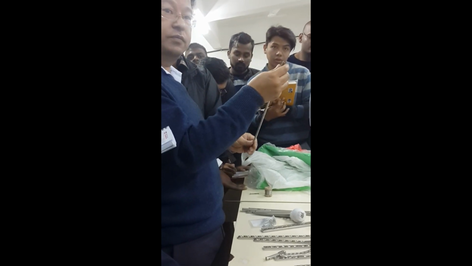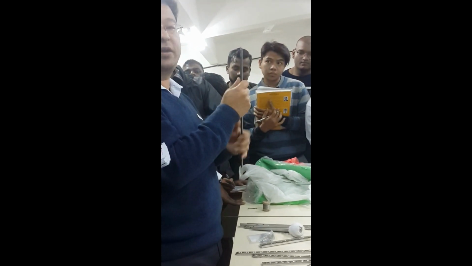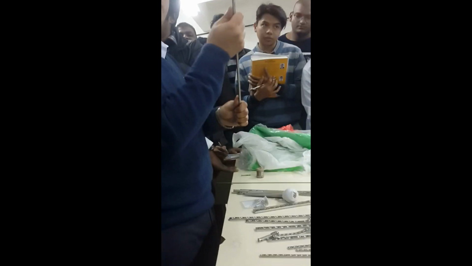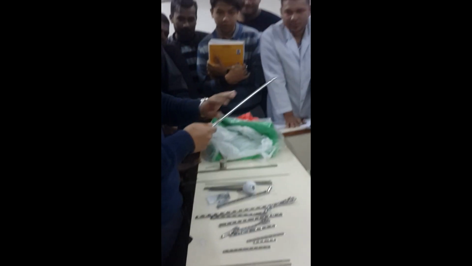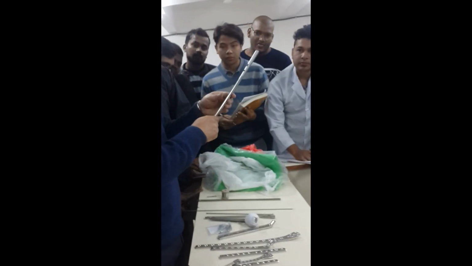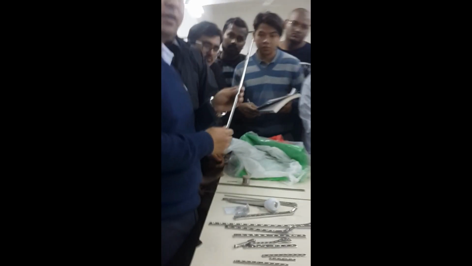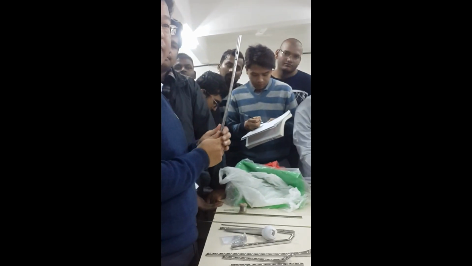So why not use it nowadays? Because there are better implants. That's why these are historical implants. Now, first the femur nail and tibia nail: the interlocking intramedullary nail.